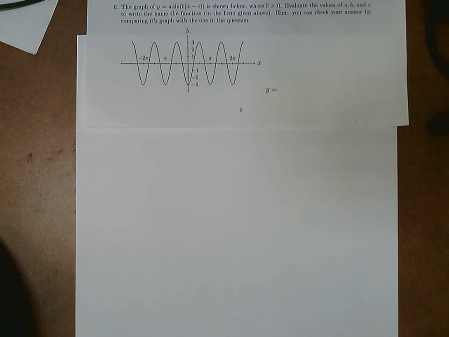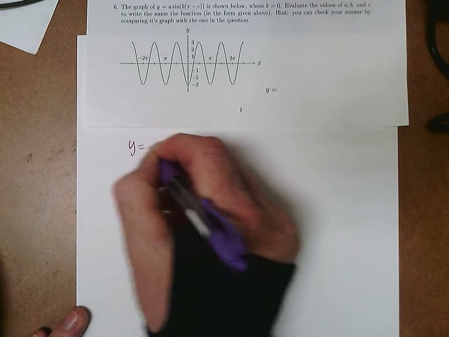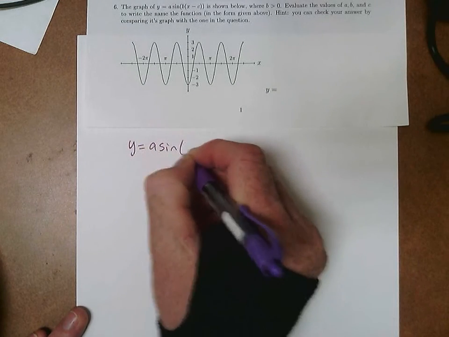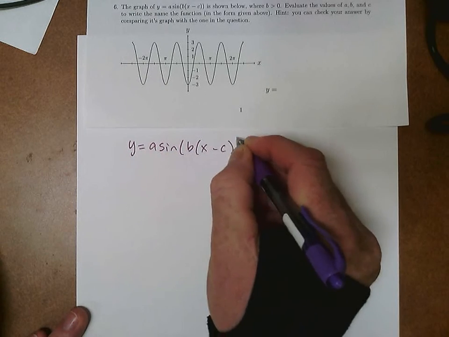Okay, so for number 6, we're asked to come up with the equation of this function here. And we're told that it's going to be a sine function. So it needs to be in the form y equals a sine of b times x minus c.